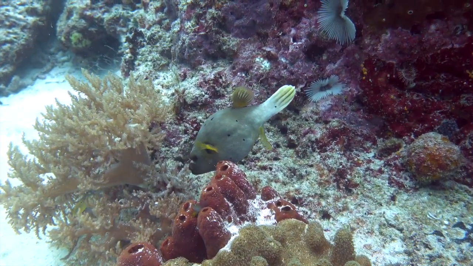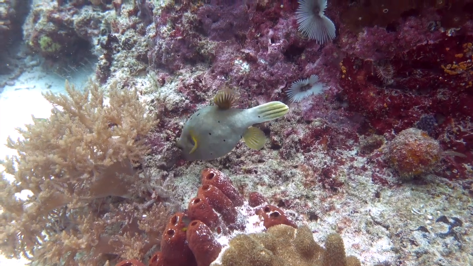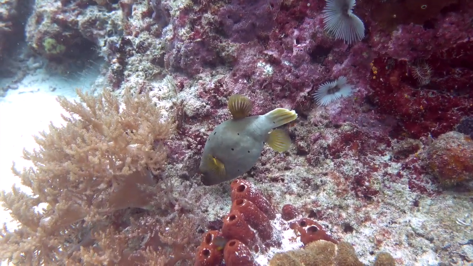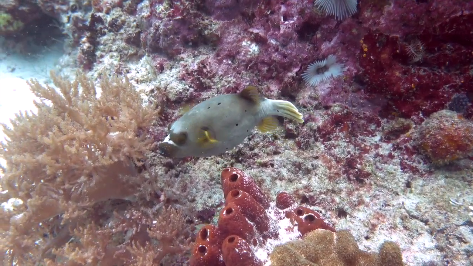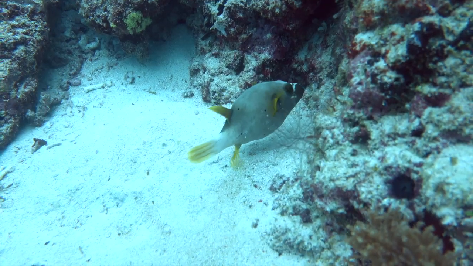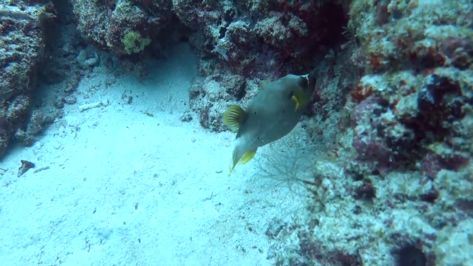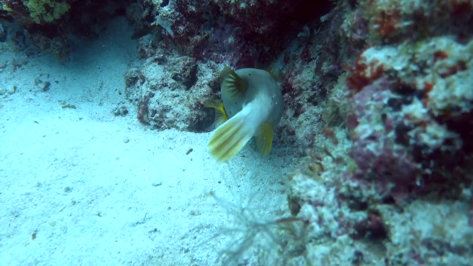And like the star pufferfish, the black-spotted pufferfish also holds the deadly poison tetrodotoxin, which protects it from predators. Like all pufferfishes, the black-spotted pufferfish can inflate their bodies by swallowing air or water. They do this when they are threatened.